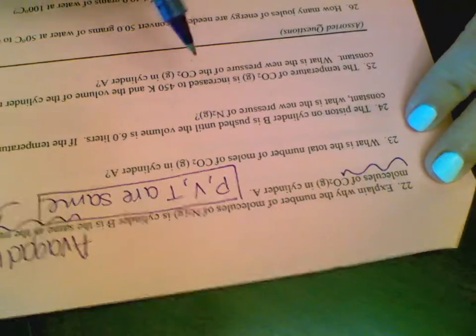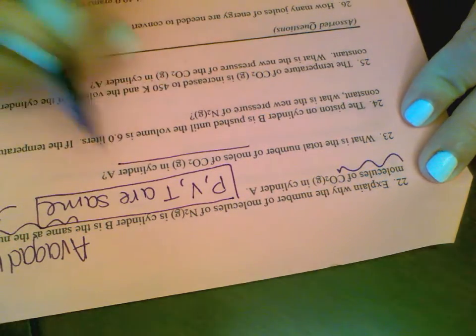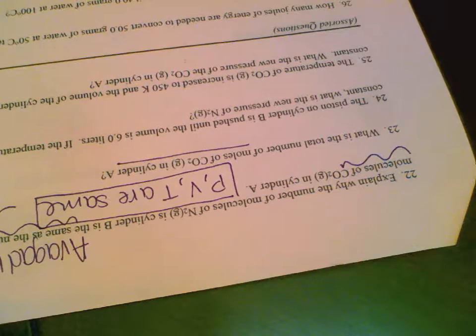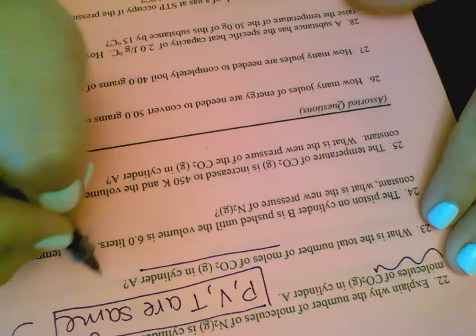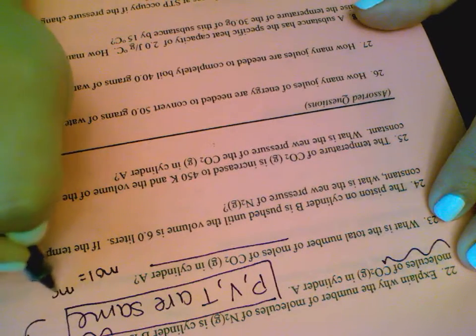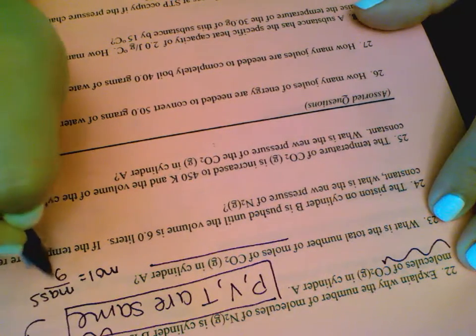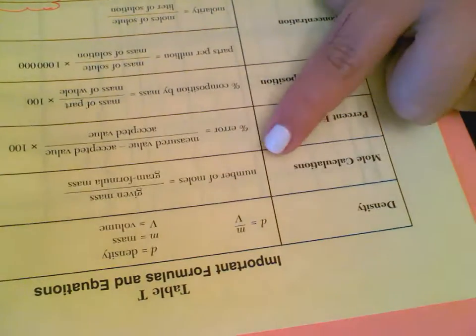Number 23, what's the total number of moles of CO2 in cylinder A? Well, I want to be careful because if I go back, they told me that I had 22 grams of CO2. So if I'm going to do moles, I actually want to use my mole equation. My mole equation is my given mass over your gram formula mass. Remember, I can find that right on Table T for my mole calculations.